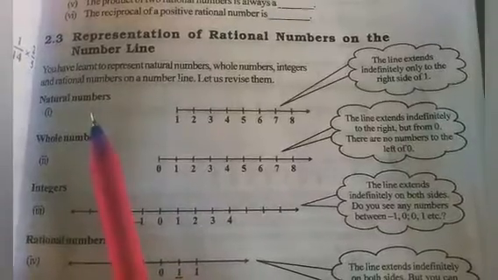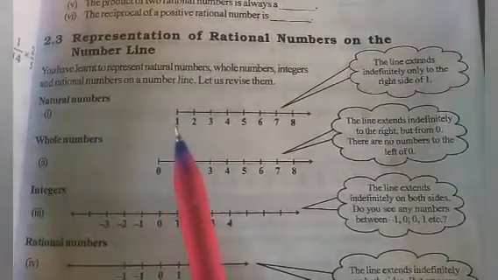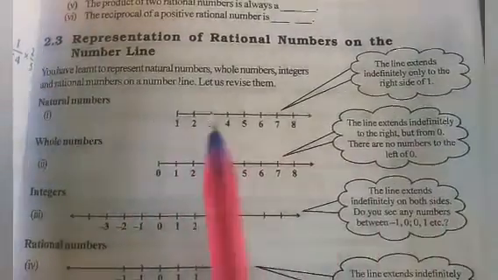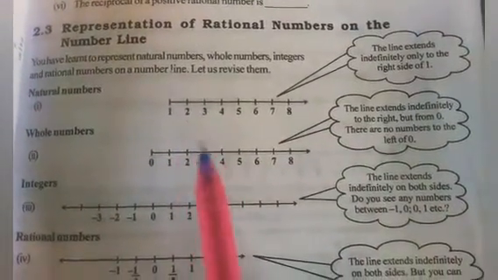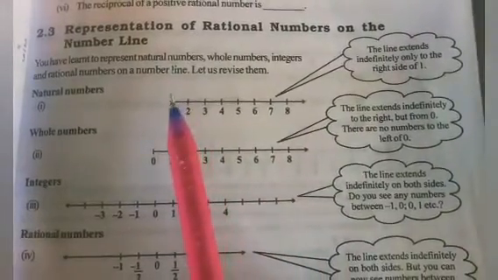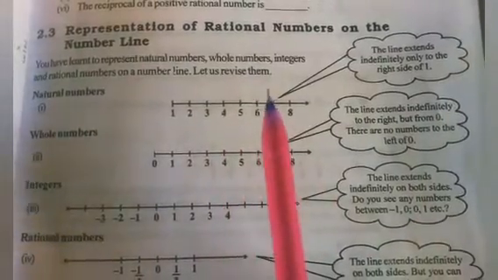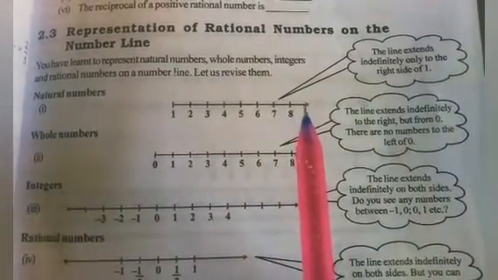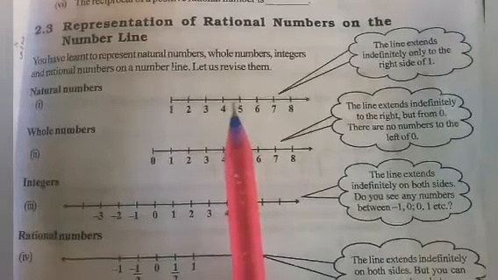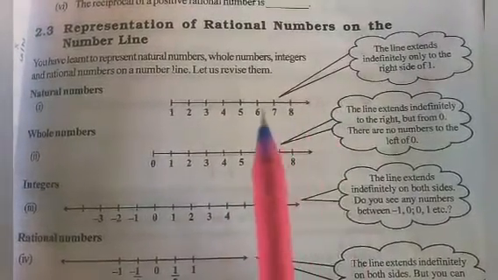First we consider natural numbers. The numbers 1, 2, 3, 4 and so on are called natural numbers. Here the line is drawn and we divide it 1, 2, 3, 4, 5 and so on, and the line extends infinitely to the right side.